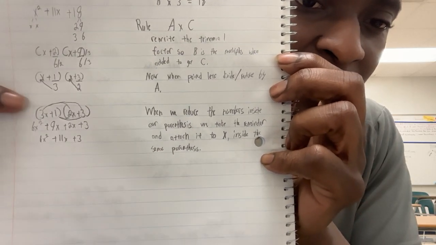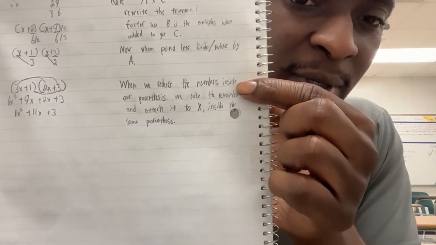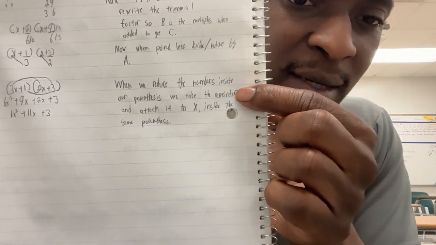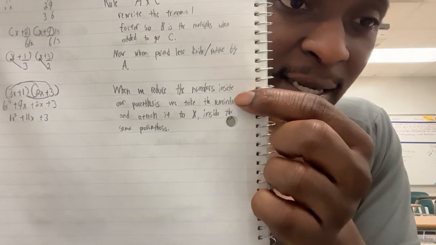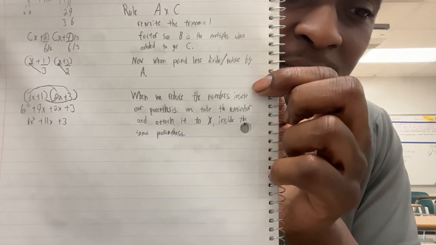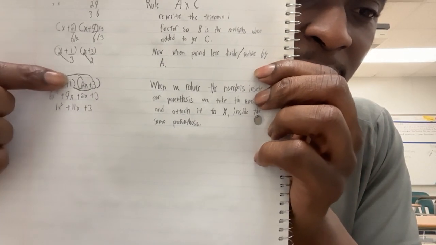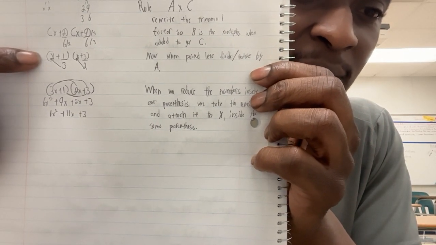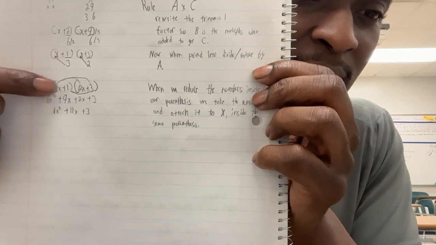So I said, when we take the remainder now, attach it to x inside that same parentheses. Don't do anything else. So that's how we got this. It says 3x plus 1, 2x plus 3.